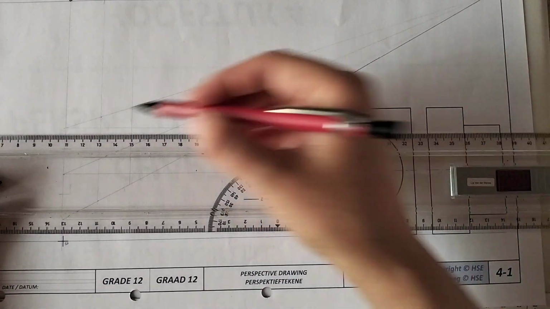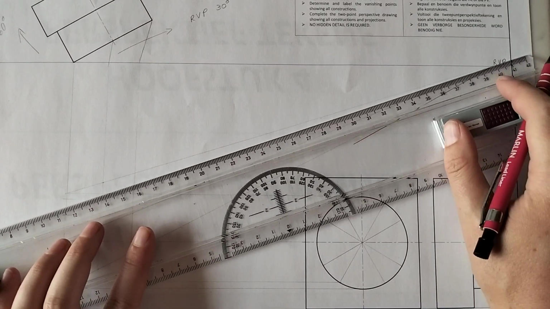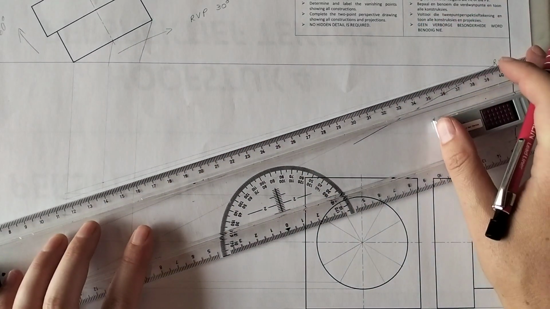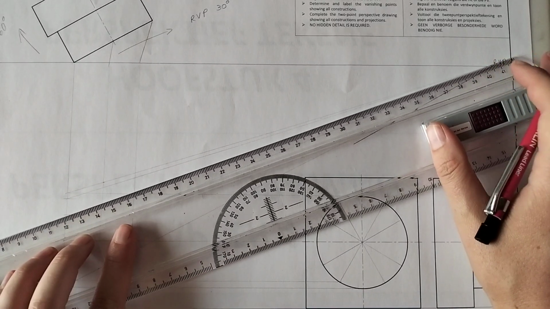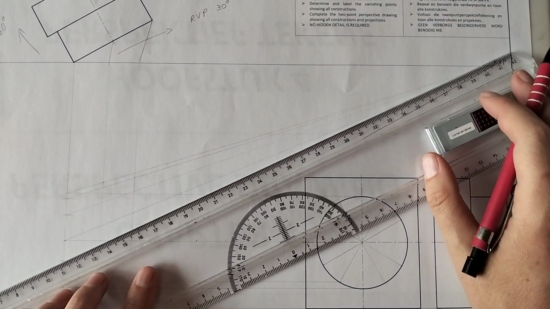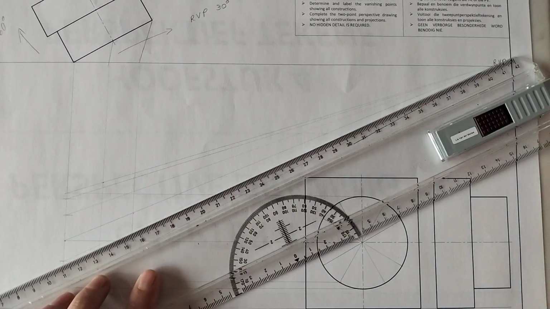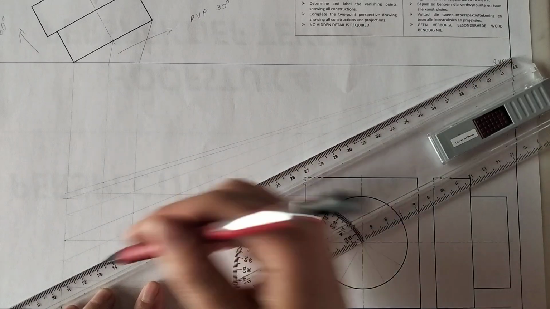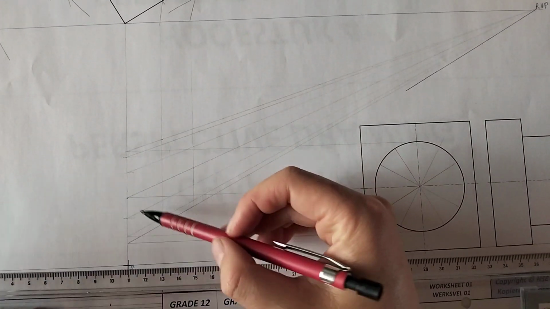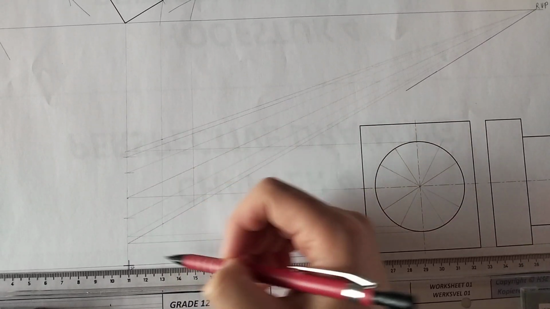So I do this, and then I take that as well to the right vanishing point. Now I have the other construction lines, so I know there should also be marks on those lines.